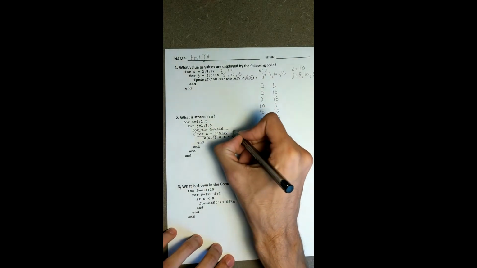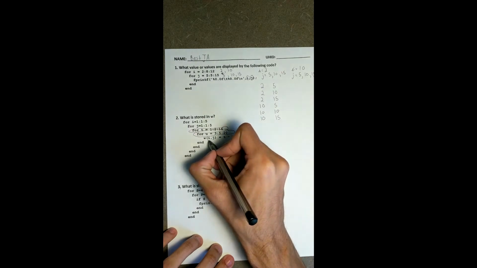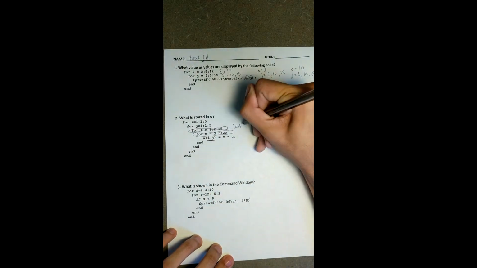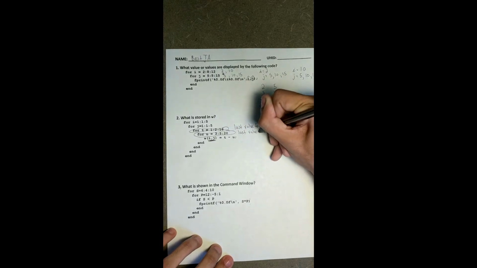Now looking at the second problem, we see the for loop for t and the for loop for u. We see that they are occurring kind of simultaneously, and the only variables that they're changing are t and u. Essentially what that means is that when we run through the whole loops, the only values that are going to matter are the last value for t and the last value for u. If we count our increments, we can see that the last value for t is going to be equal to 15, and the last value for u is going to be equal to 18.